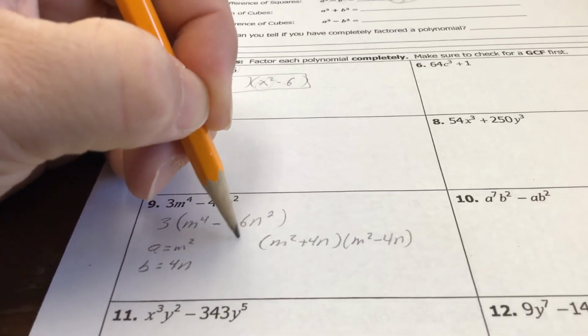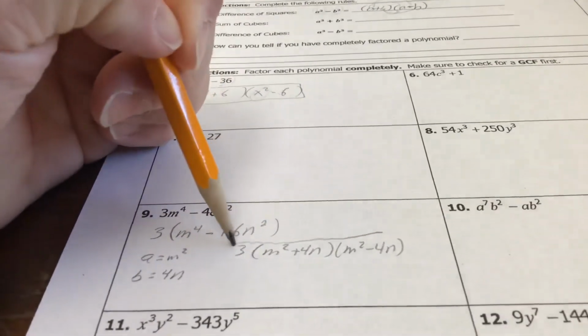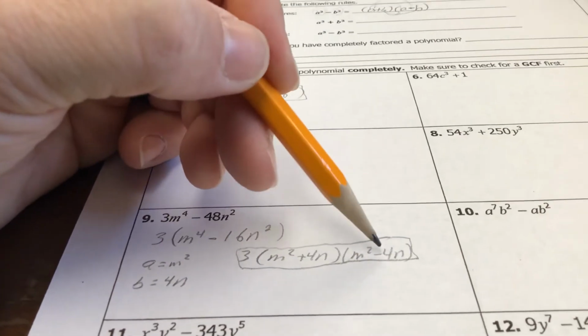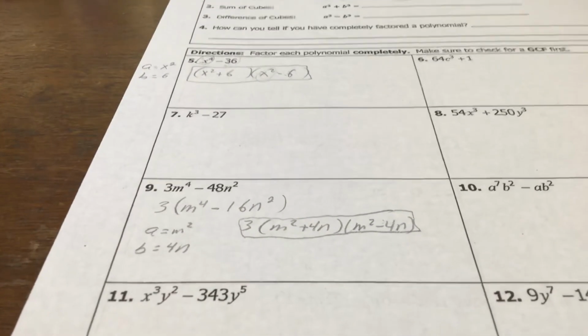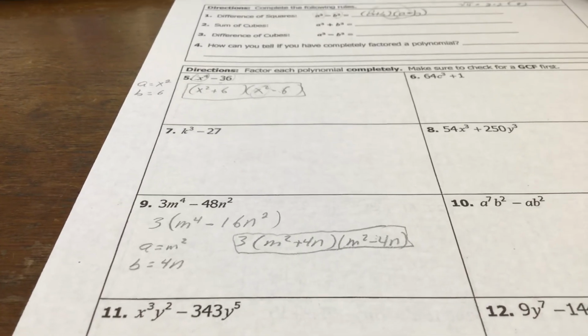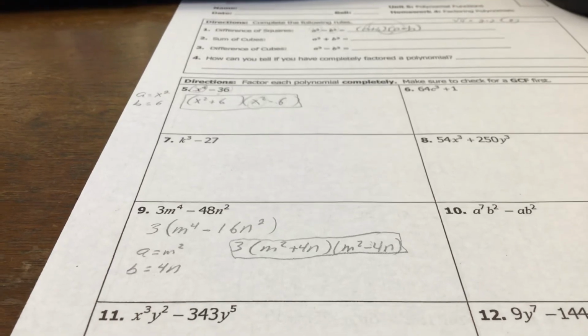That 3 that I pulled out goes just right there to the left. This one is done because I can't take the square root of 4n. The n would still be under a radical if I did that. So that's how I know I'm done.